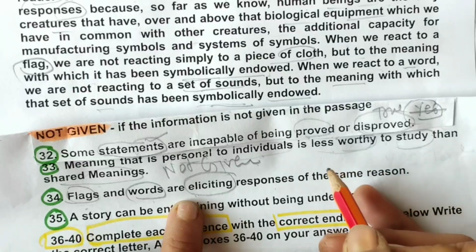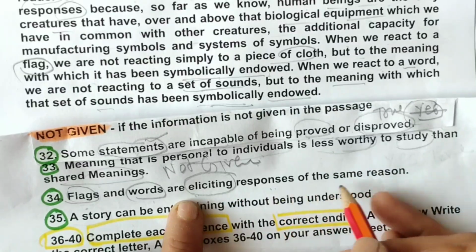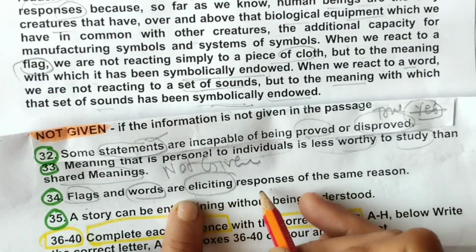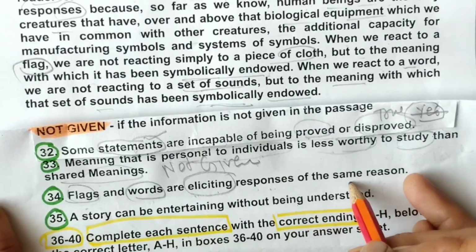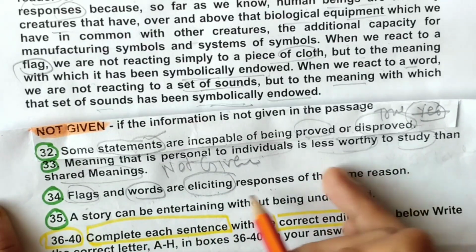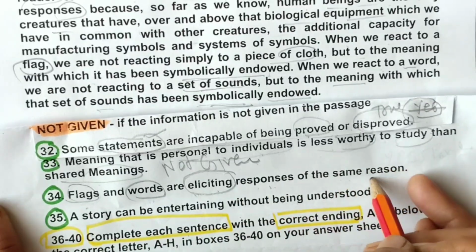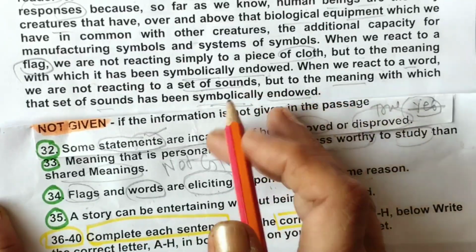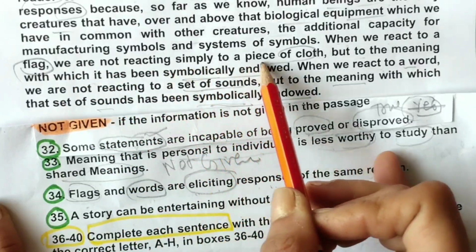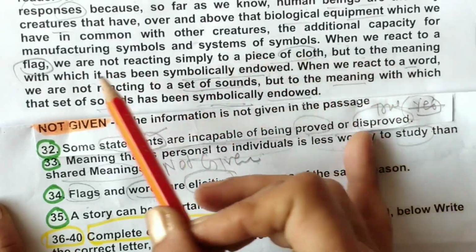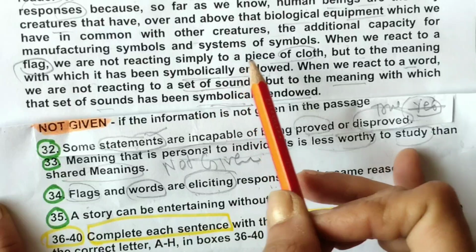Eliciting means provoking, encouraging responses. If these two things are encouraging the same response for the same reason, then it will be true. Let's read it. Flags. When we react to a flag, we are not reacting simply to a piece of cloth, but to the meaning with which it has been symbolically endowed.